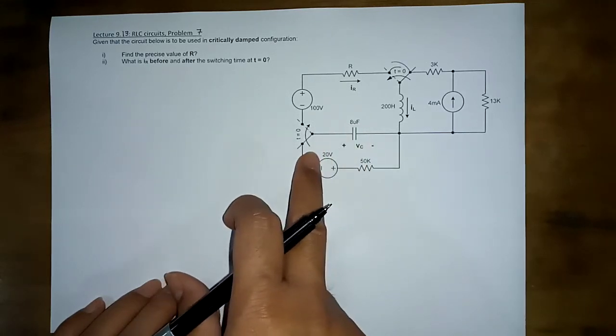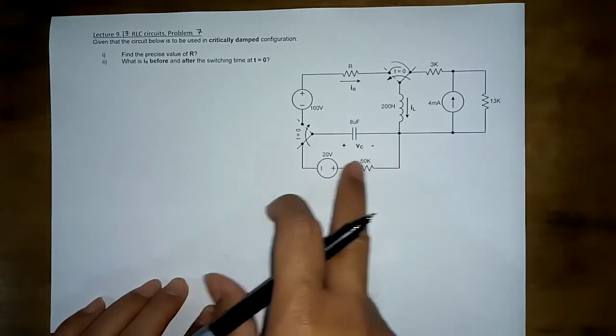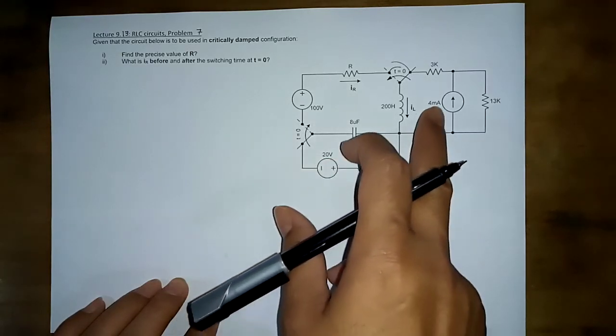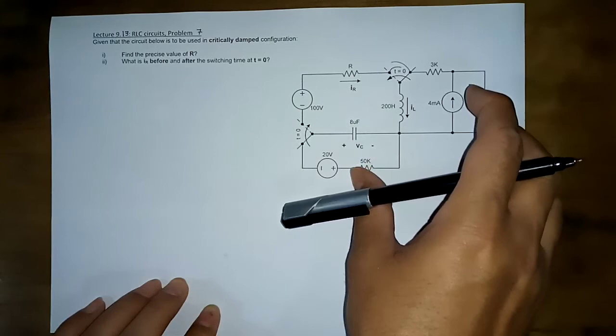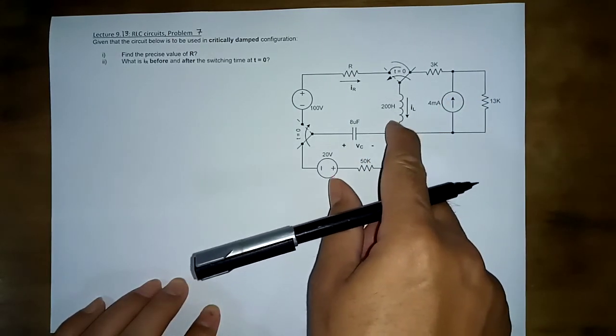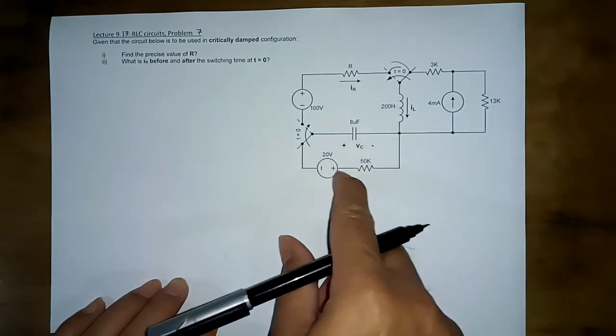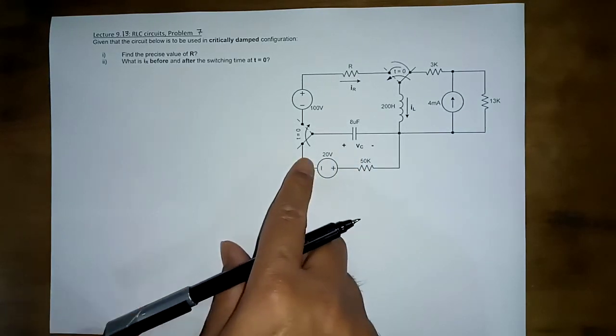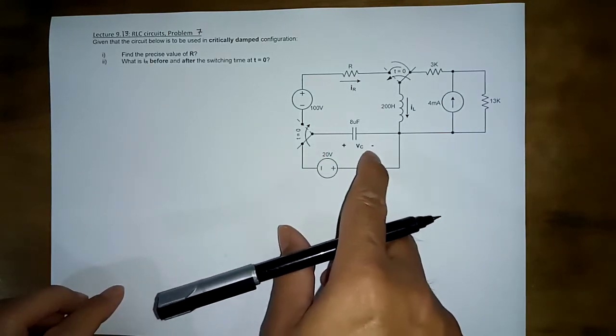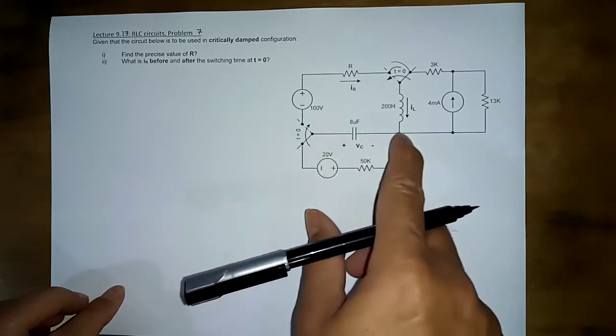So at t is equal to 0, the switch goes from here to here. This is discarded, and at t is equal to 0, this goes from here to here, so this is discarded. So the purpose of these two parts is just to bring initial conditions here. Sometimes it's given, sometimes such a circuit is made, so it is not something difficult. The second part is discussing the initial conditions, and we will look at that later.